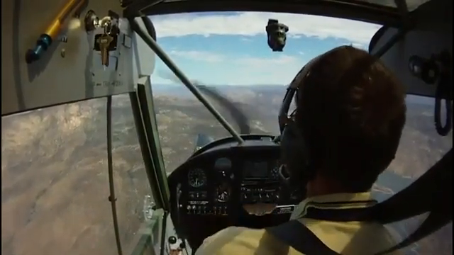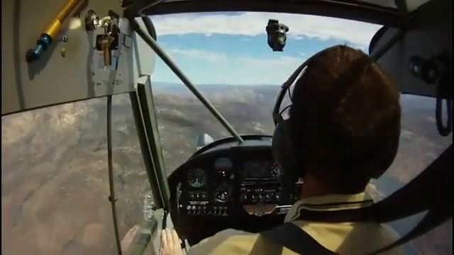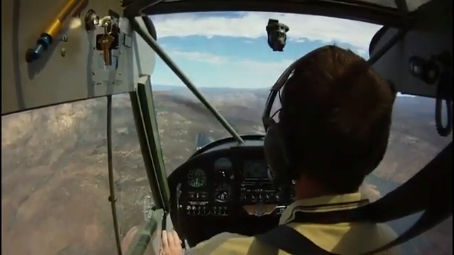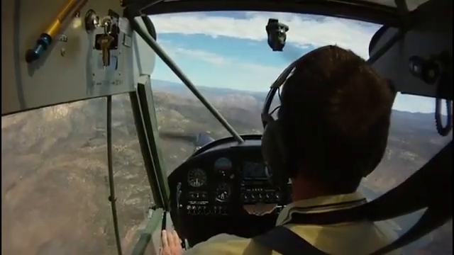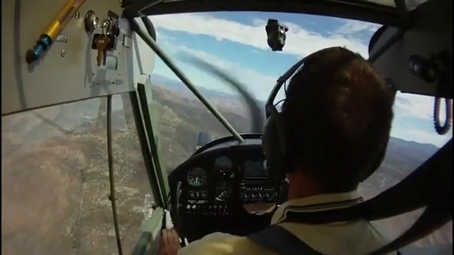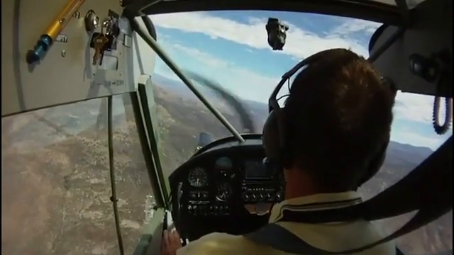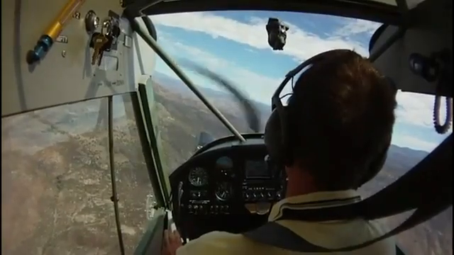I have a mountain way out there about 30 miles, and I've got a spot on the windshield where that mountain is intersecting. I'm going to bring in some left aileron and then try to keep that spot in the same exact place on the windshield by using right rudder. I'm cross-controlled at this point. I'm actually slipping. I have the left wing down with left aileron and a lot of right rudder in there.